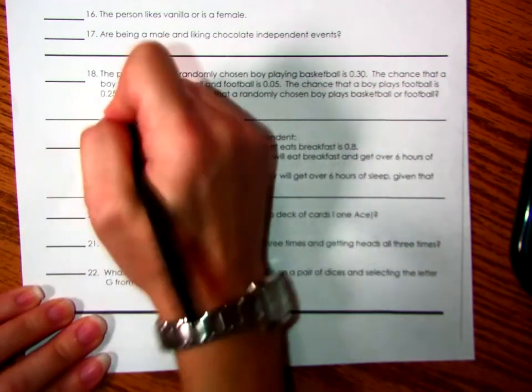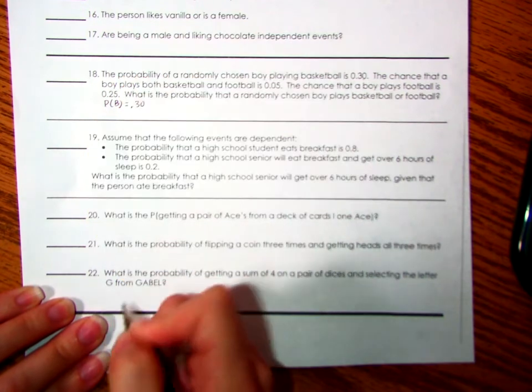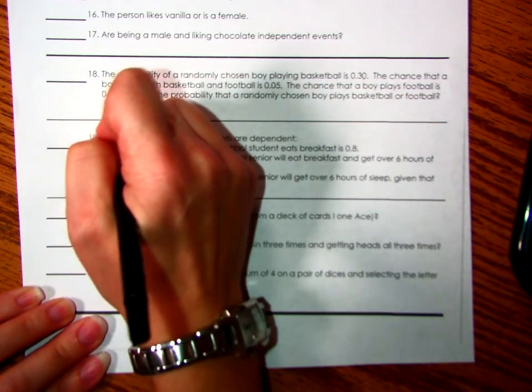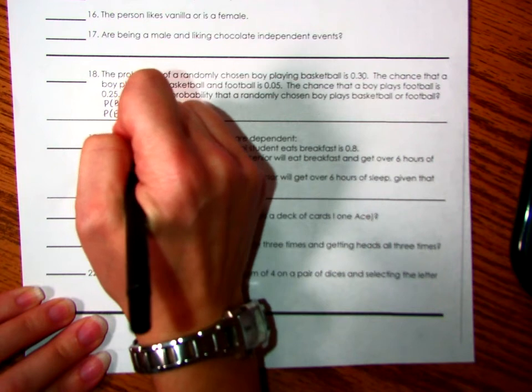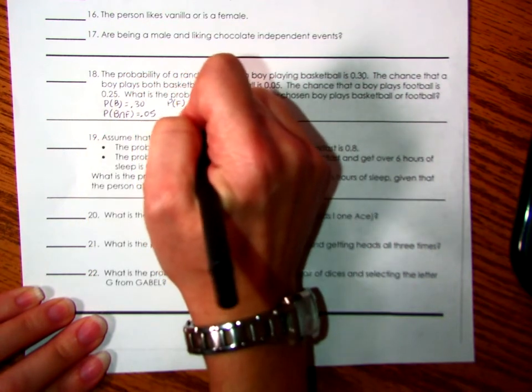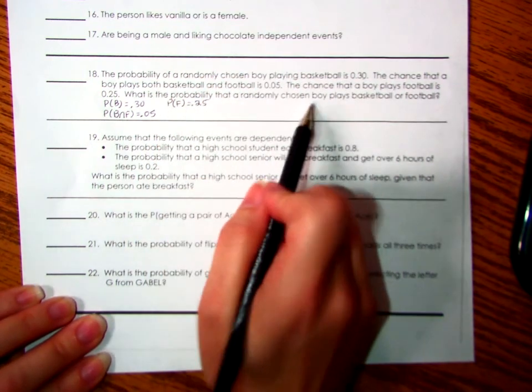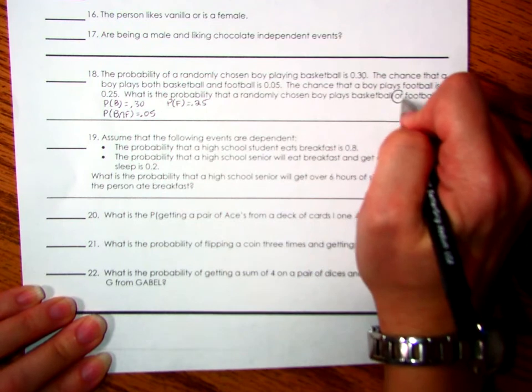Let's put that down. So the probability of them playing basketball is going to be 0.30. The probability that they're going to play both basketball and football is going to be 0.05. And the probability of them playing football is going to be 0.25. So it says, what's the probability that a randomly chosen boy plays basketball or football?